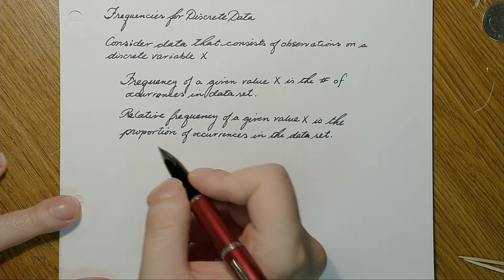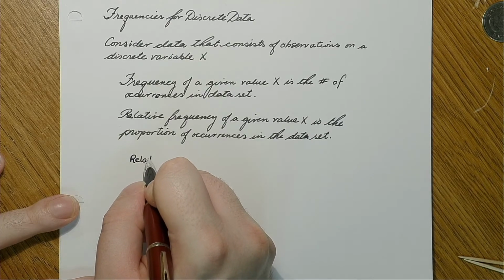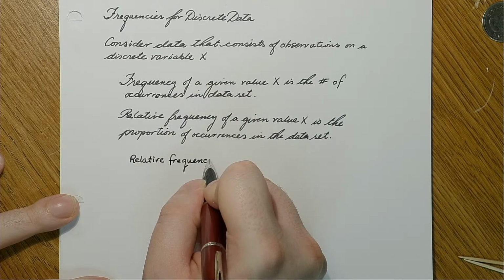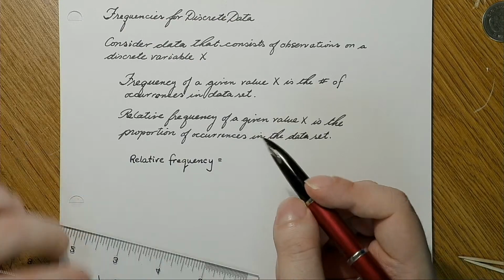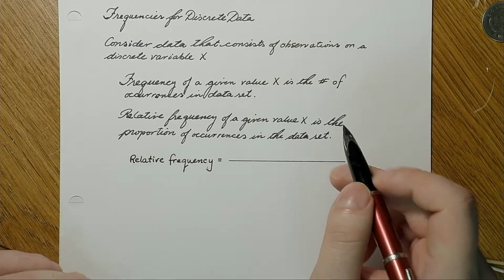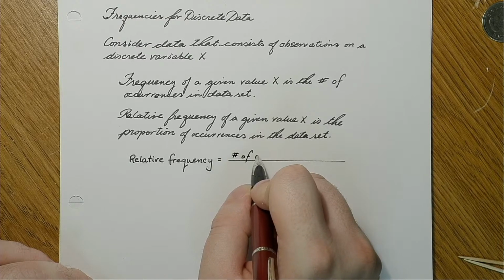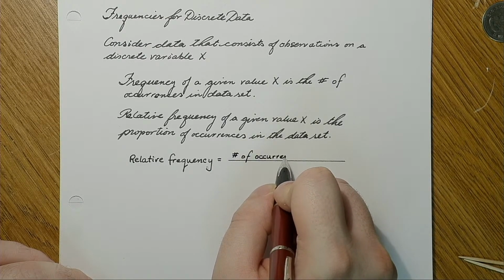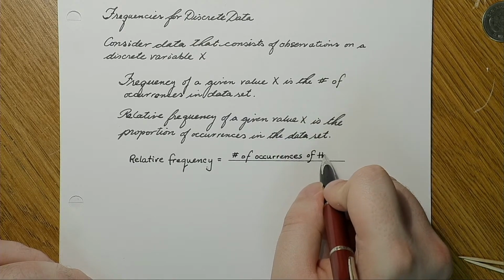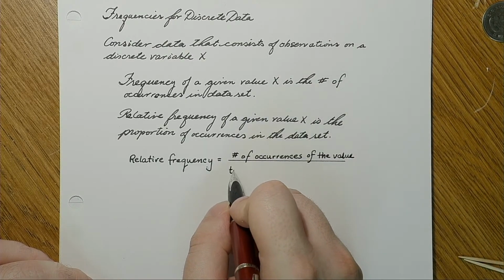So there's relative frequency, so it's the number of occurrences of the value over the total number.